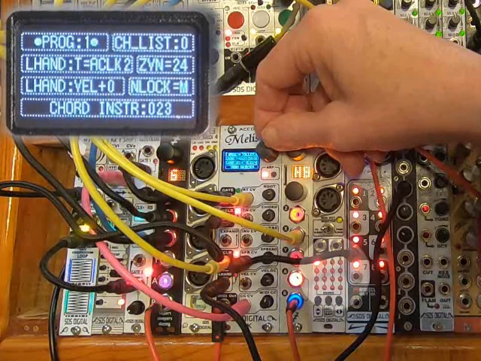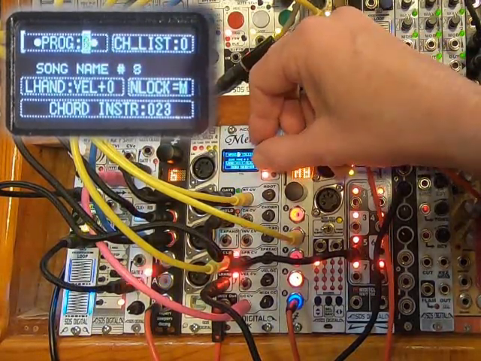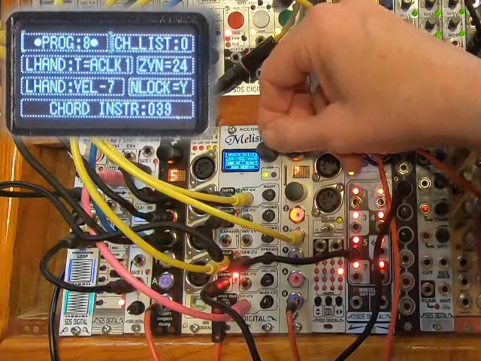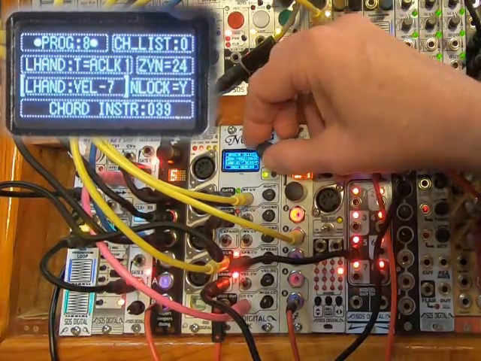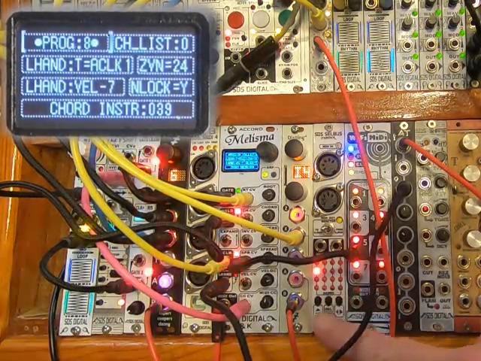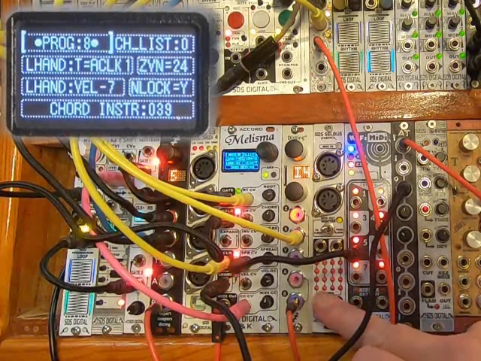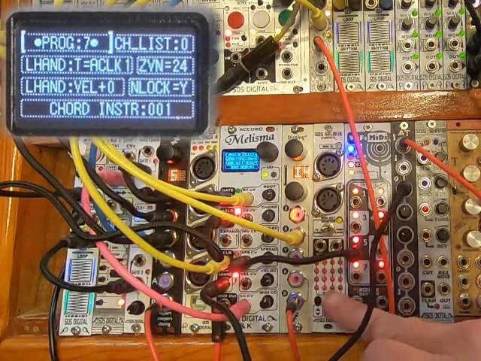If another module on the bus acts as master, the Melisma will become a slave. I'll use the custom module to select a different program on the Melisma and a different preset on the Disting. I'll send out a preset 7 first. The slave number in the Melisma can be different from the master number.